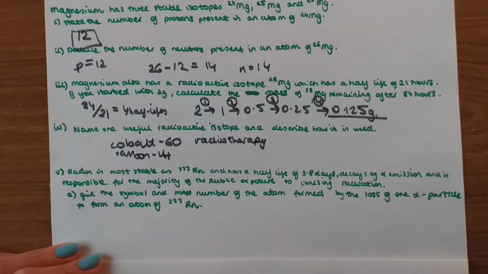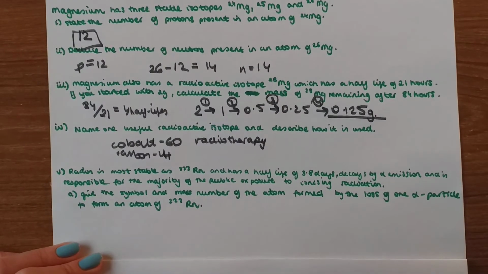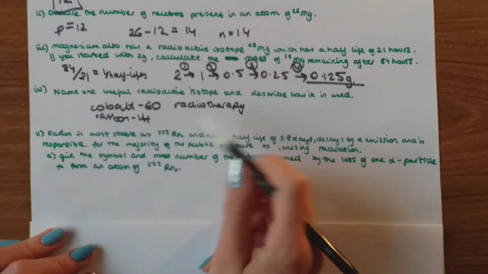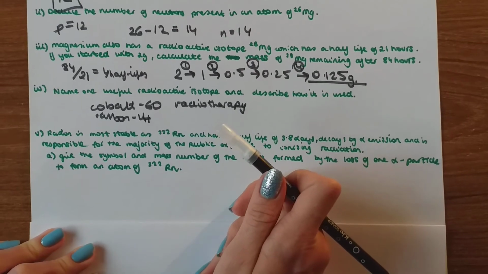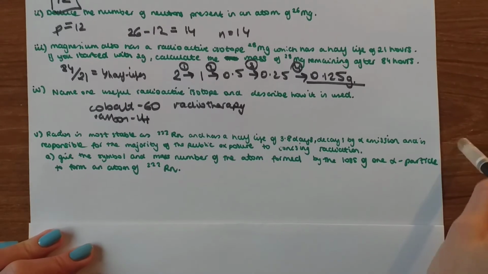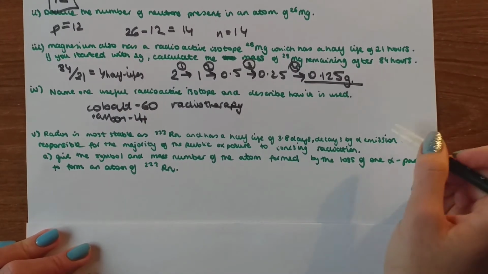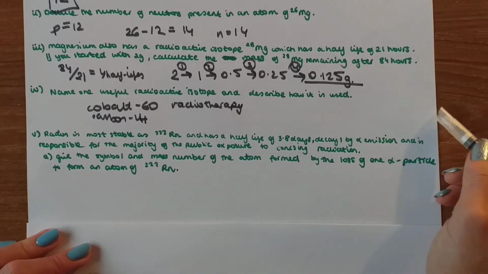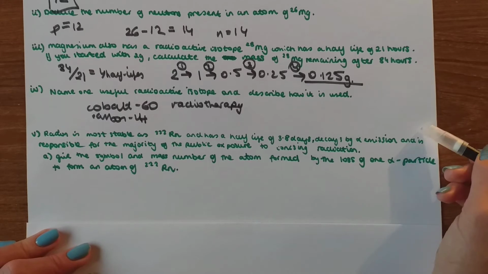And carbon-14 helps us to find the age of plants and animal remains. There are many more. You can go on to my blog, and there are some more on there. You can also look in any book and it will show you loads of different uses.